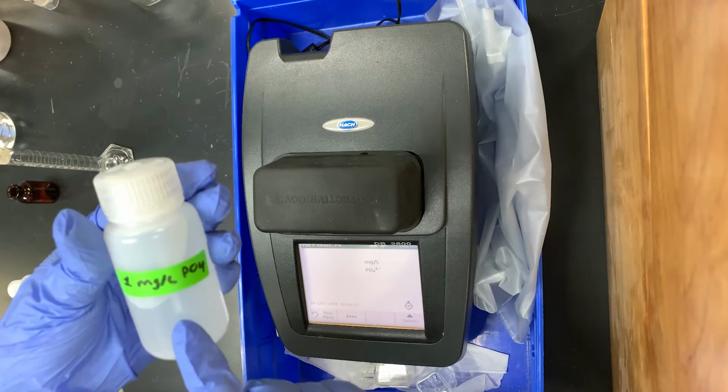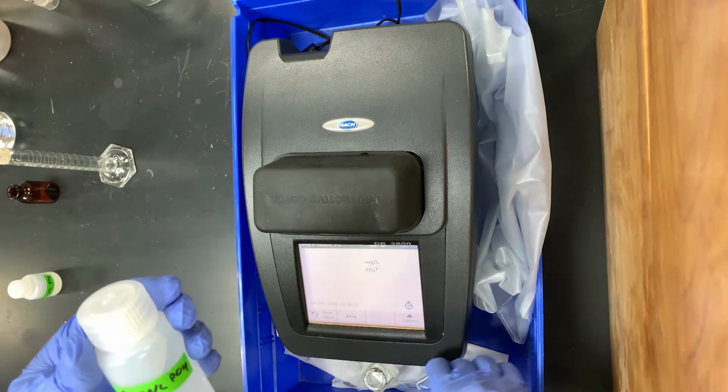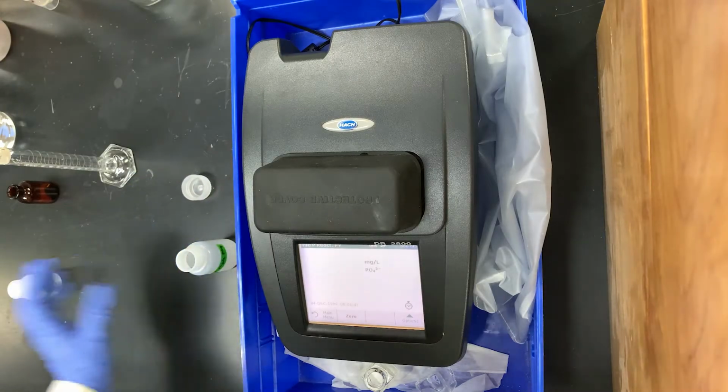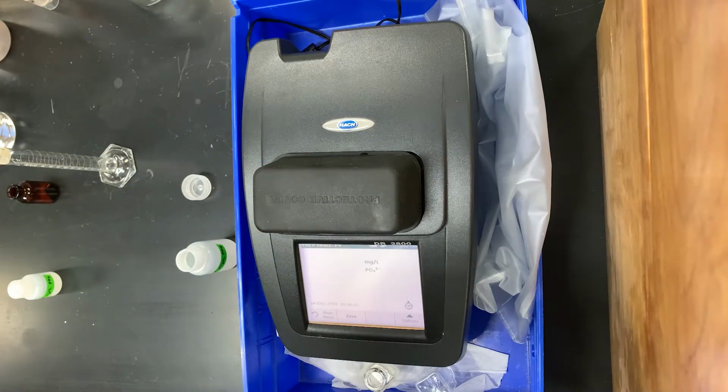So we'll just hit start on here, and as you can see, our units are already in milligrams per liter as phosphate, which is good because that is the units that we want. So this technique uses 20 mils of our sample. So we'll put 10 mils into one cuvette and 10 mils into the other using the 5 mil Eppendorf pipette.